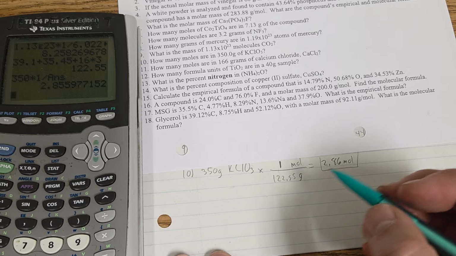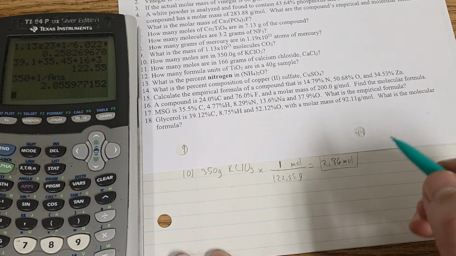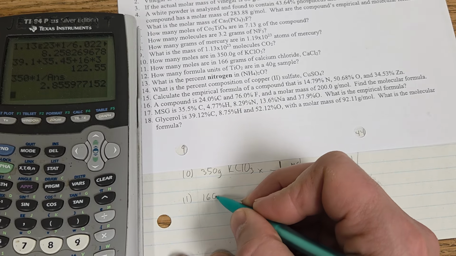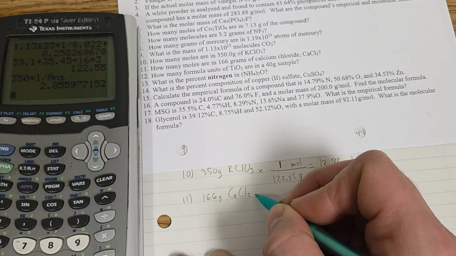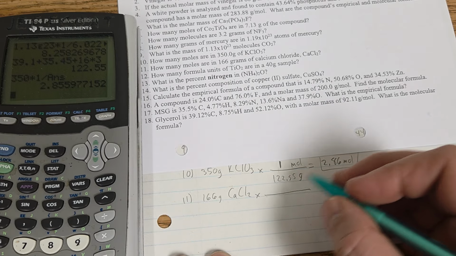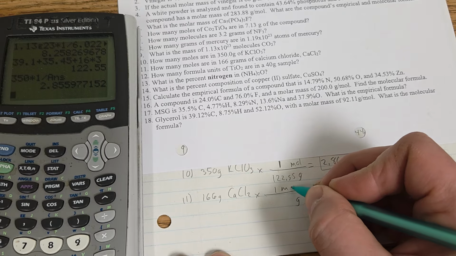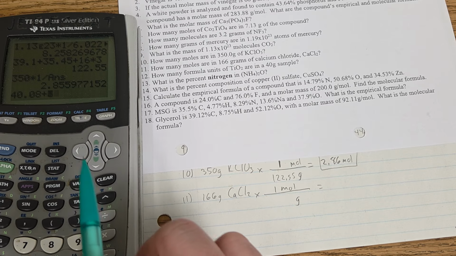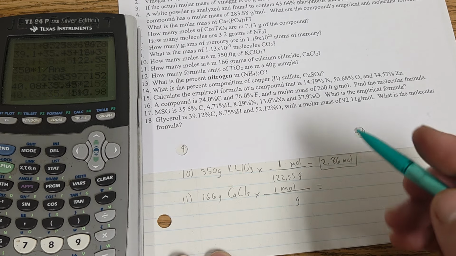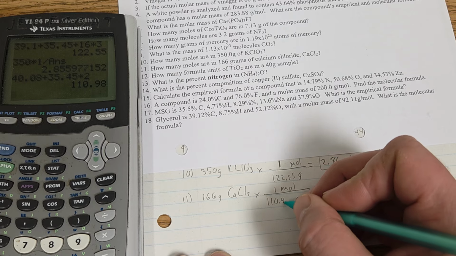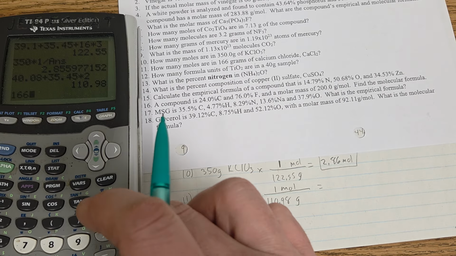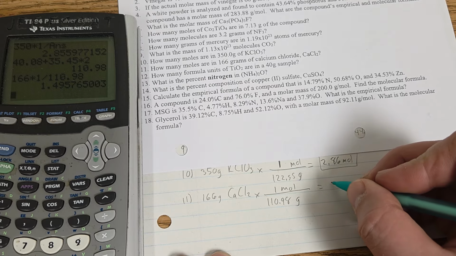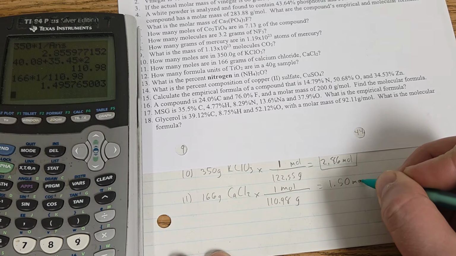Then this brings us to problem 11. Works very similar. If we have 166 grams of calcium chloride and it wants to know how many moles, we're going from grams to moles. We take the mass of calcium plus the mass of chlorine times 2. It's 110.98. So 166 times 1 over 110.98 is 1.50 moles.